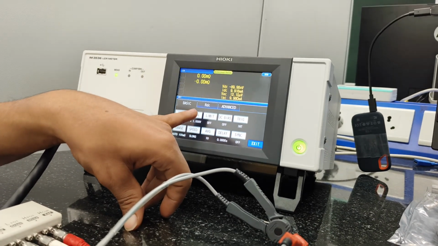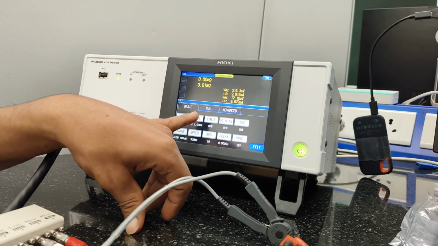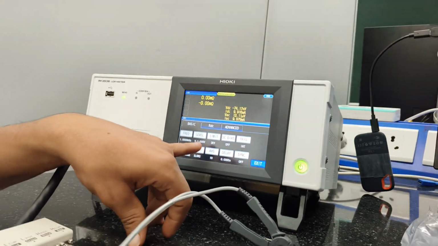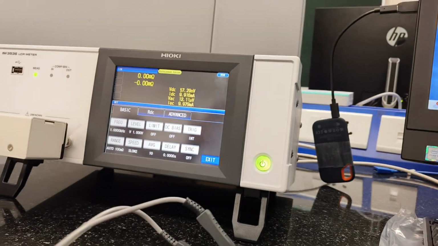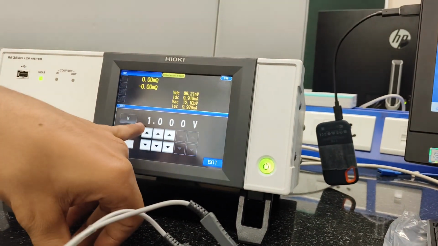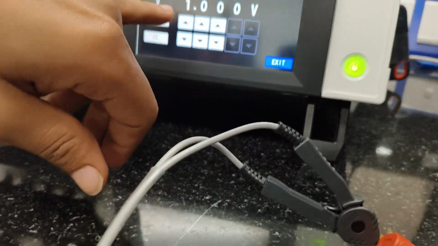In continuous mode, it will sweep up to that particular frequency value, and you have to define that one. That also we need to define. This is the signal level it is showing.